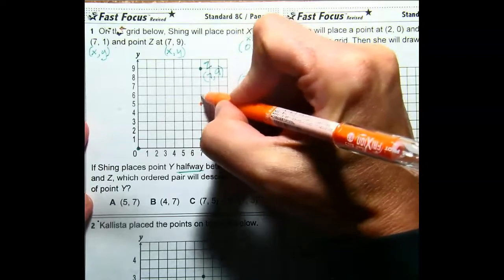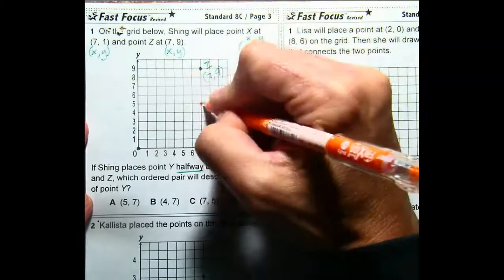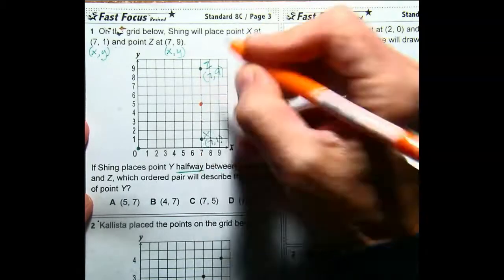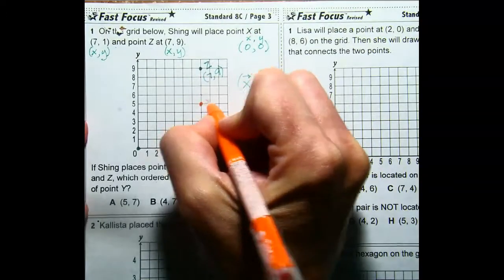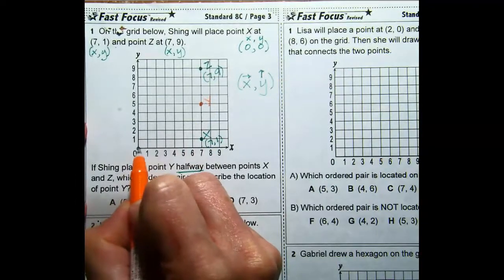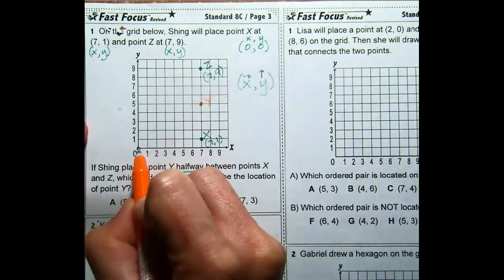So let's go up. 1, 2, 3, 4. That goes 4 up. Let's start here and go down. 1, 2, 3, 4. So that's exactly halfway. I believe this is exactly where Y would be. So let's go ahead and label. How would we get to Y from our origin?